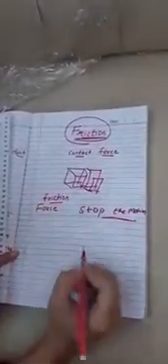Friction force means this kind of force always stops the motion. Friction always stops the motion. Clear? Friction force always stops the motion of an object. It always creates obstacles on the surface so that the motion of the object cannot be smooth.